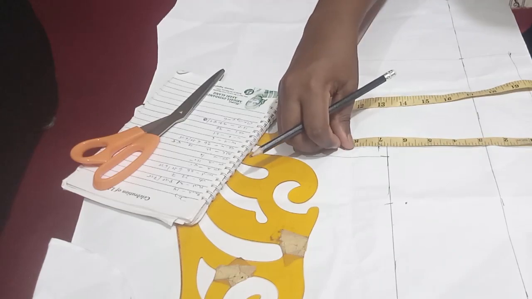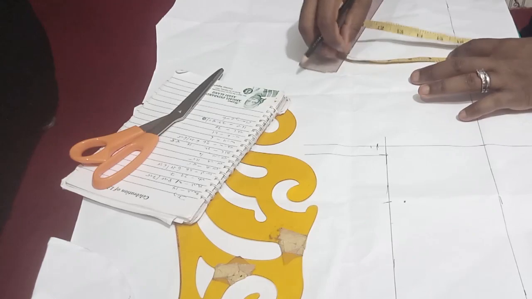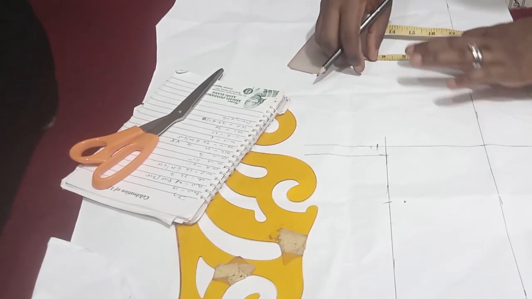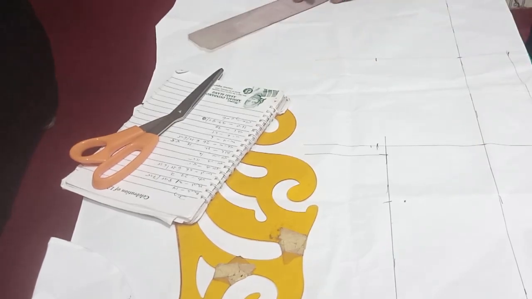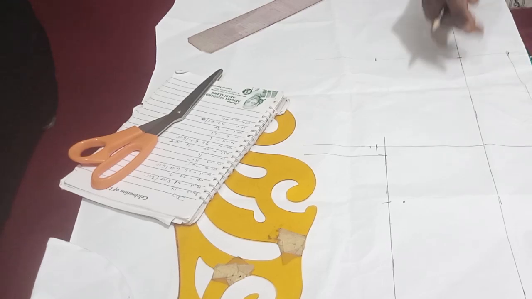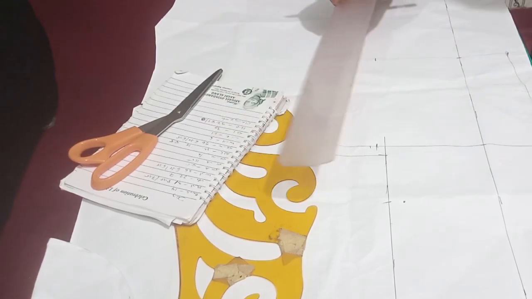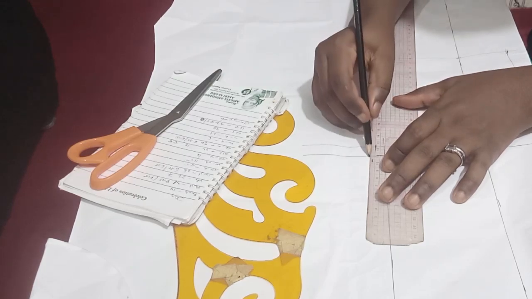So 7.25, we have this. My back waist 6.25. So I have this. And also the upper hip measurements of the blouse length. Okay, before I do that, let me connect this so I will know what I'm taking in as my side seam. So I have this.